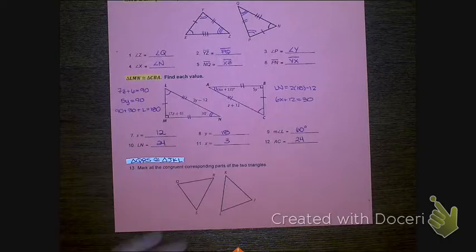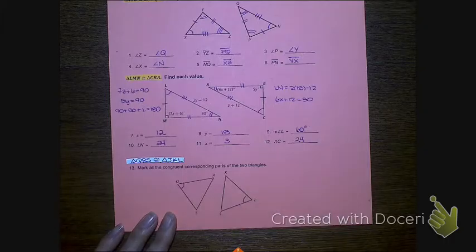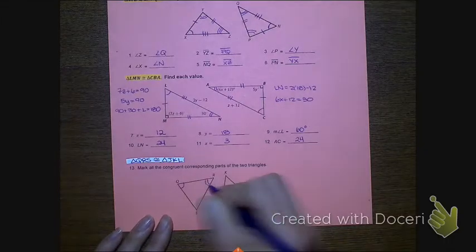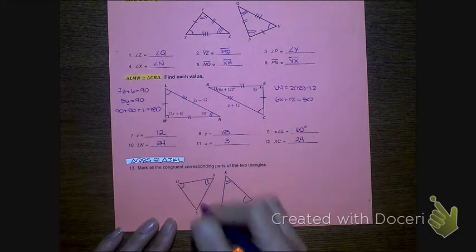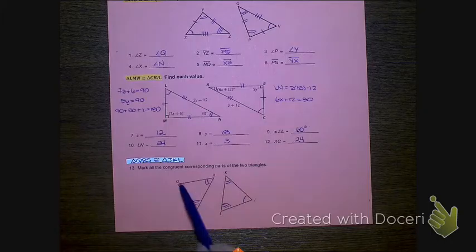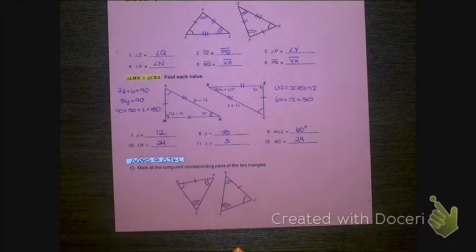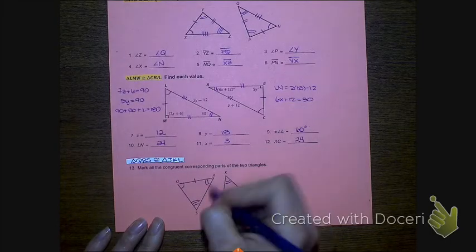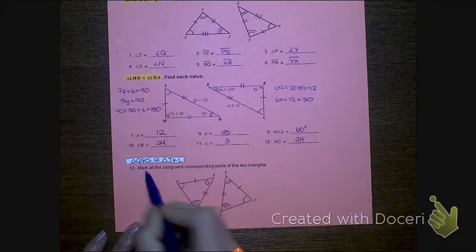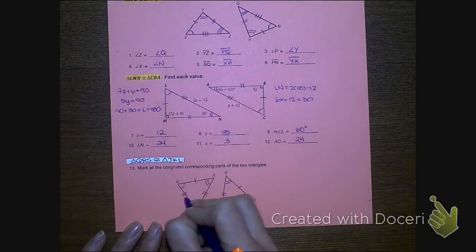Here we go. So, what's angle Q congruent to? J. What's angle R congruent to? What's angle S congruent to? Now, what about side QR? What'd you guys mark this one congruent to? JK, right? Okay, what about side RS? What'd you guys mark that one? KL. And then last one, QS? Now, order matters. QS? JL. Yeah, let's get in the habit of saying the order right.